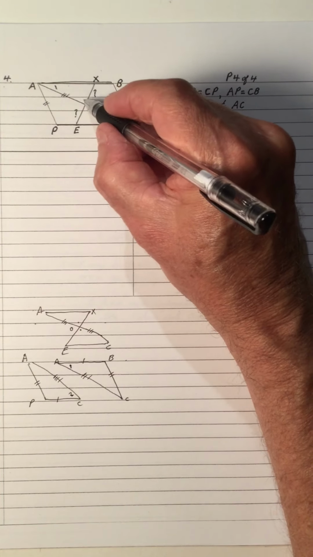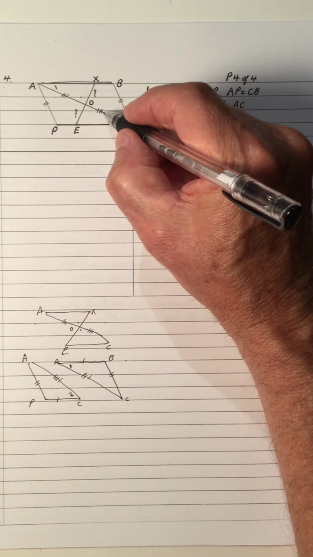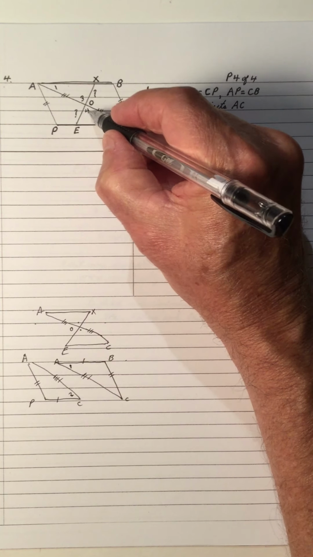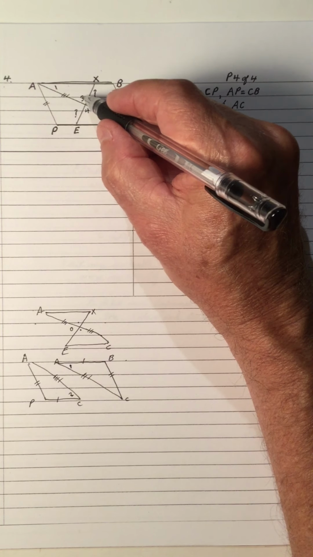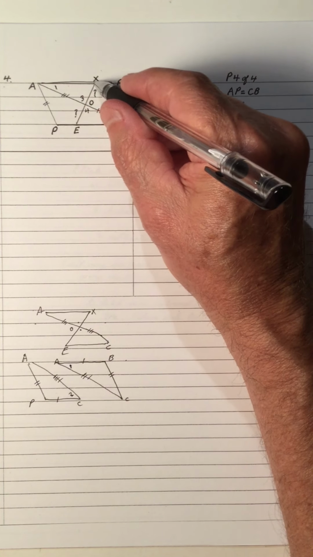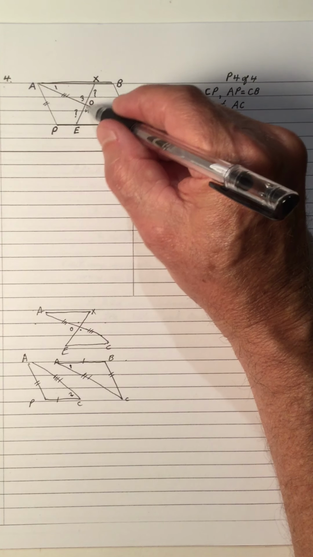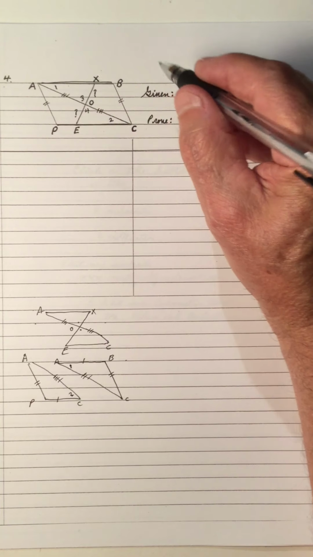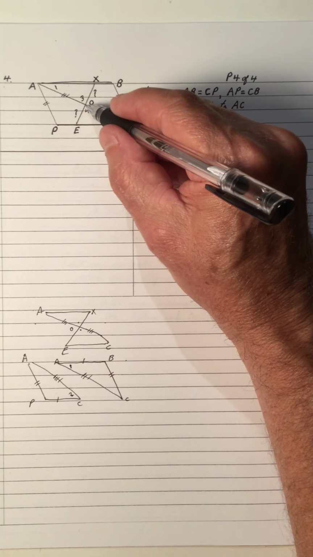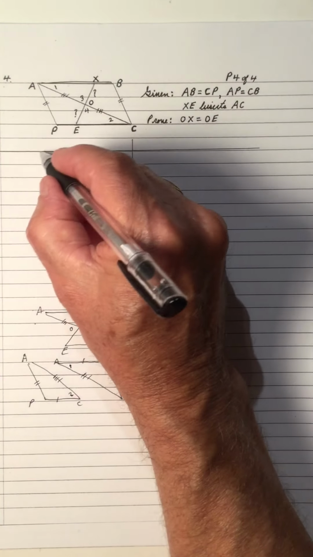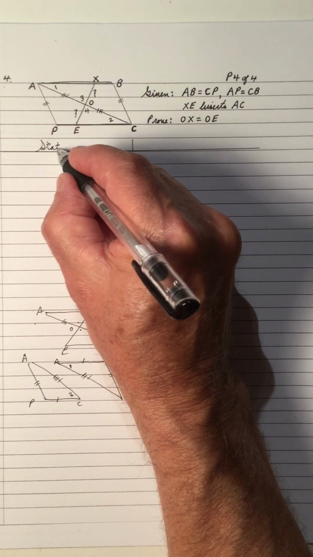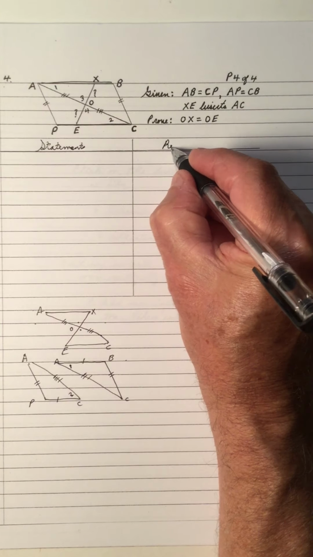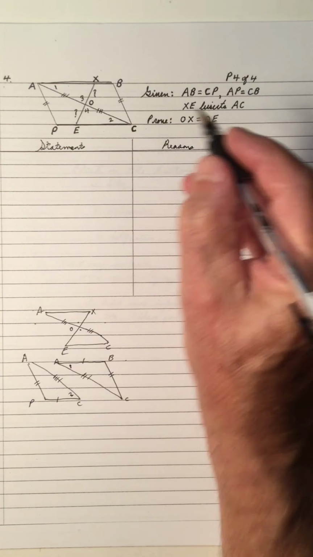And now I have this side equals this one because of the bisector. Then I have 3 is equal to 4 because of VOAT. Now I have this triangle XOA congruent to EOC by angle side angle, and that gives us OX equals OE. So that's the proof. But let's fill in the statements first. This is the statements column. This is the reasons column.